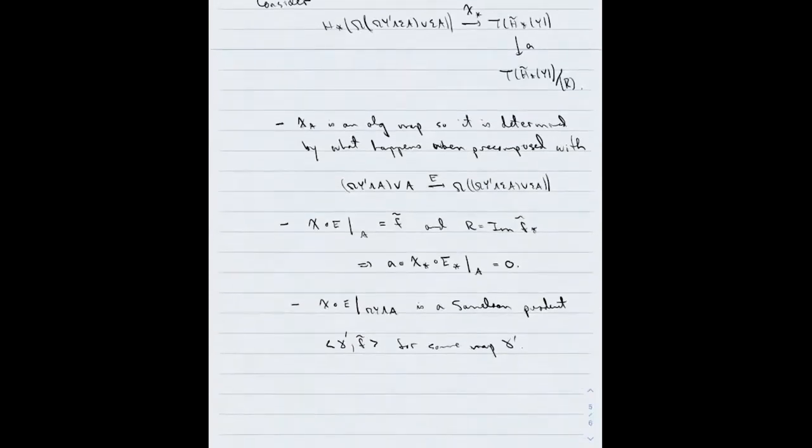But now, when you look at what happens in homology to this thing, A is an algebra map.